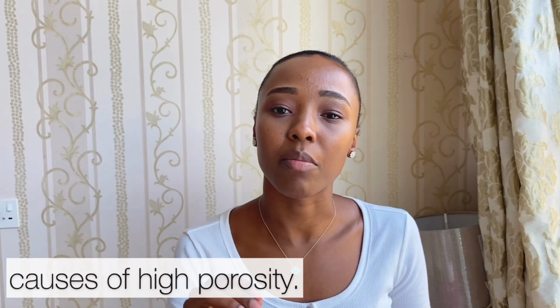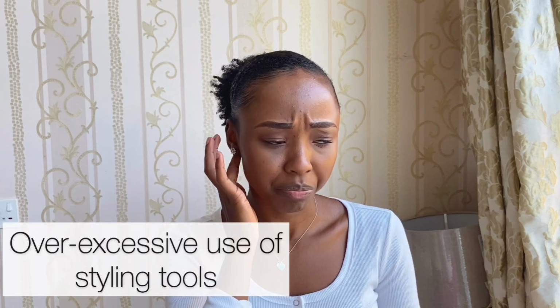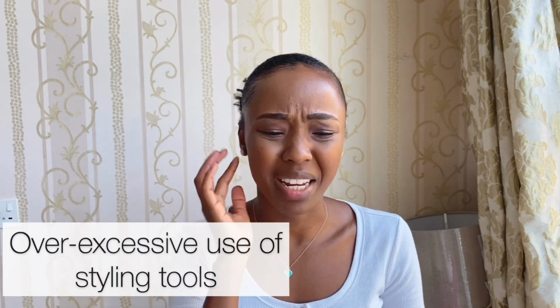High porosity can be genetic, but in a lot of cases, it could be because of damage, chemical damage, heat damage. For example, a lot of heat styling tools like straightening and all that, it can damage your cuticles by making them lift and separate, that way causing you to have high porosity.